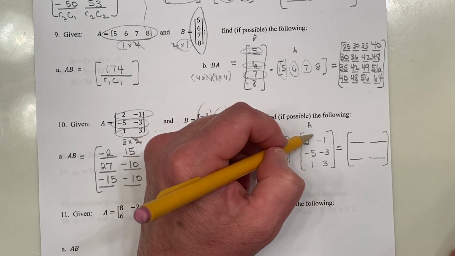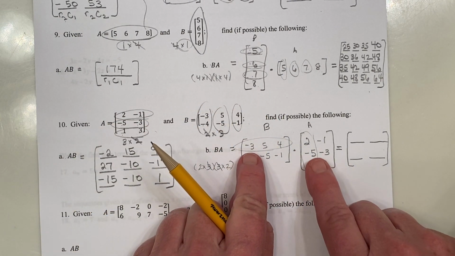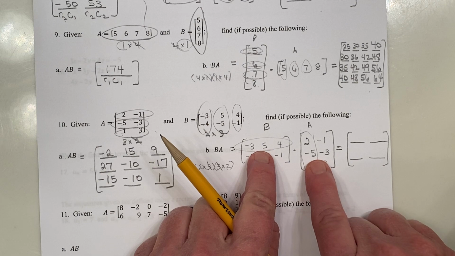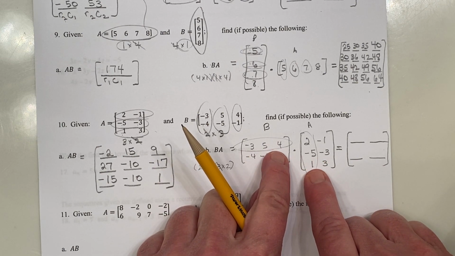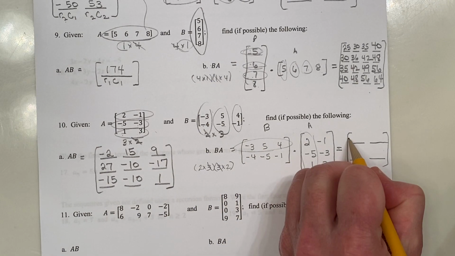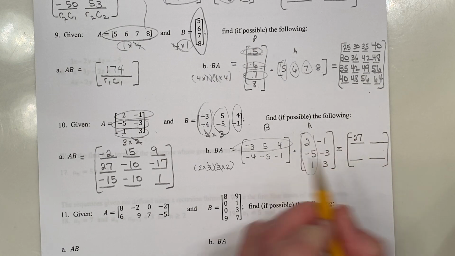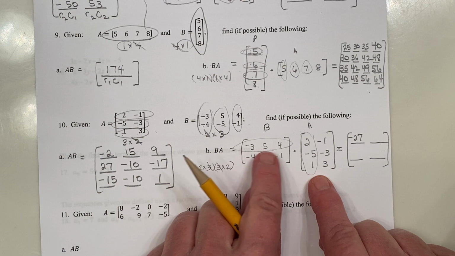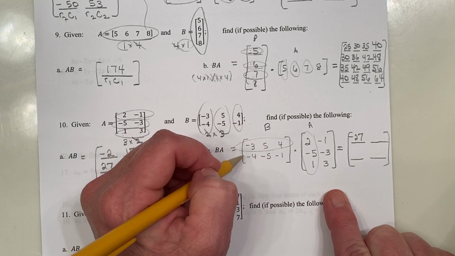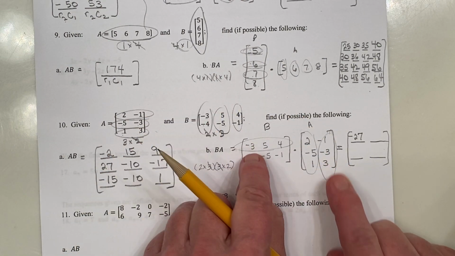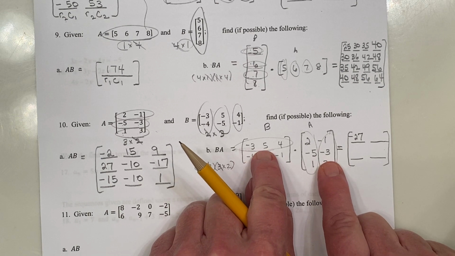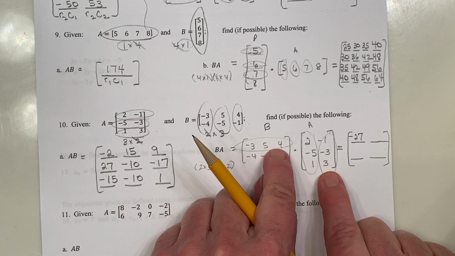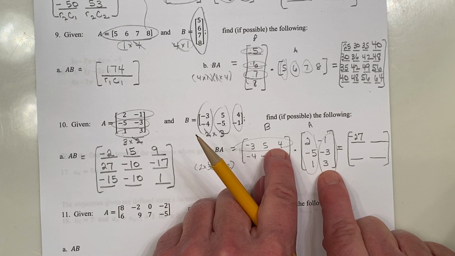So row 1 times column 1, there's 3 elements in each now. So -6 plus -25 plus 4. I believe that's -27. Now I'm going to multiply row 1 times column 2, so that's 3 plus -15 plus 12.